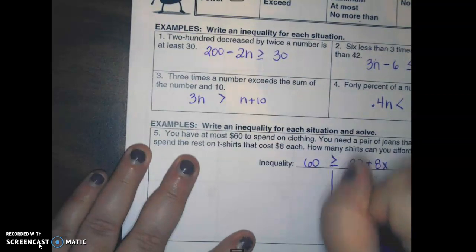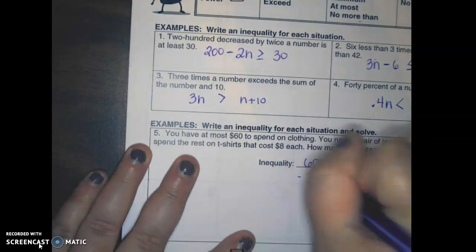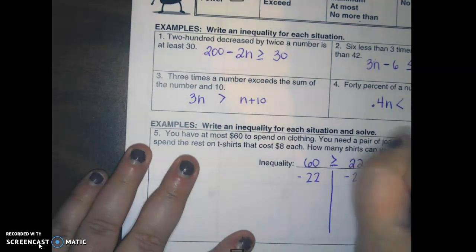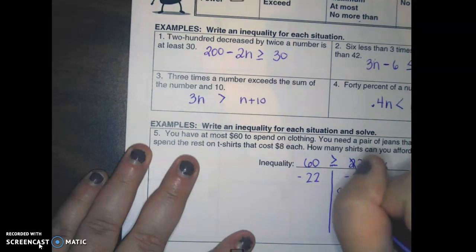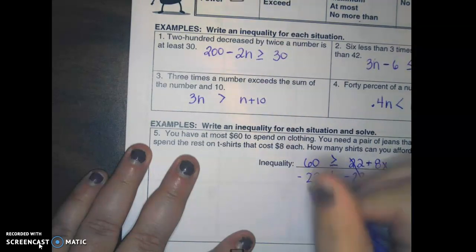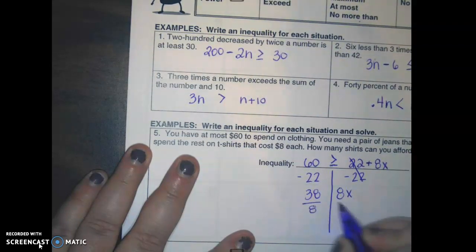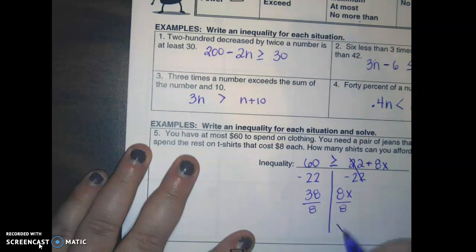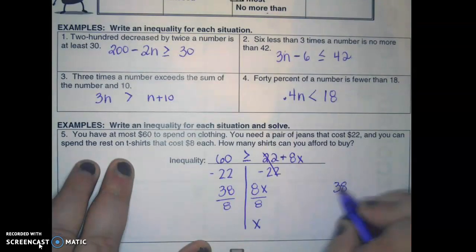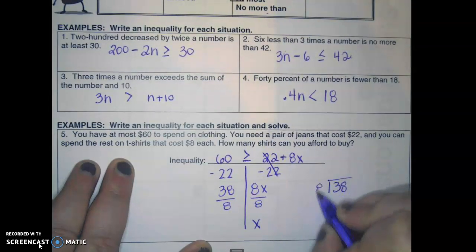All right, so let's draw a line. Subtract both sides by 22. This leaves me with 8x less than or equal to 38. Divide both sides by 8. Sorry, off to the side, I'm working 38 divided by 8.